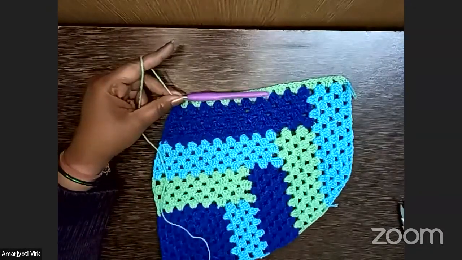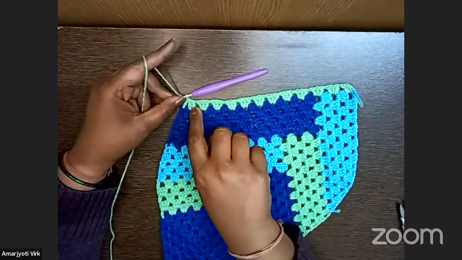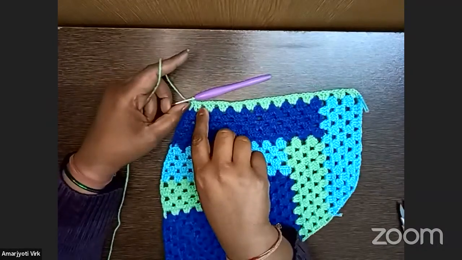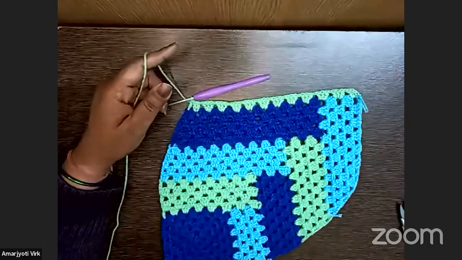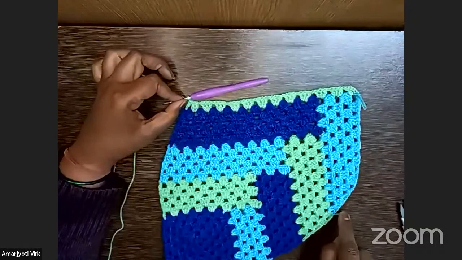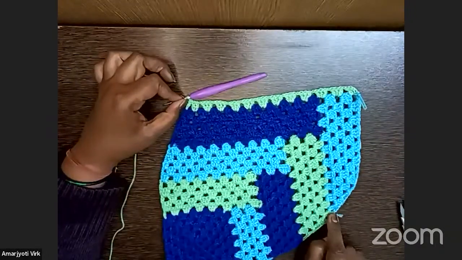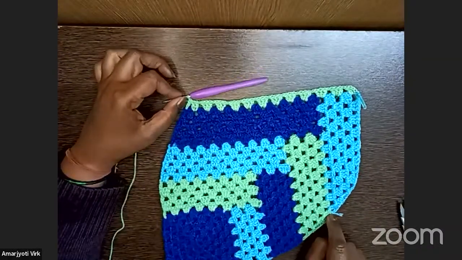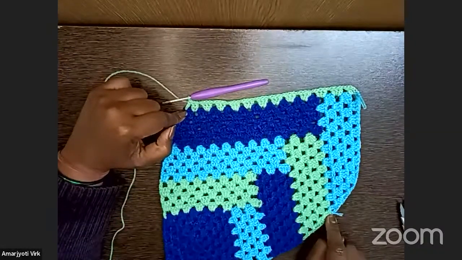Without chain gap? Without chain. The last one? Yeah, the last one. So in total, collectively, there are 3 double crochet at the end. So this side, whatever we have done to this side, this stitch, I had done 2 double crochet in the last space and 1 double crochet on the last stitch. So this will also be similar to this. Okay.